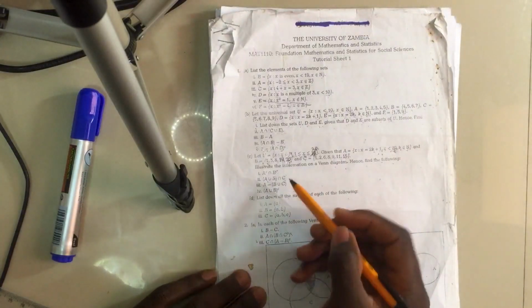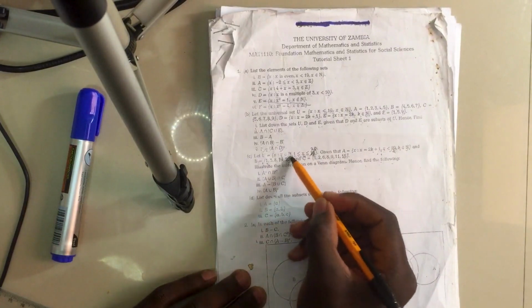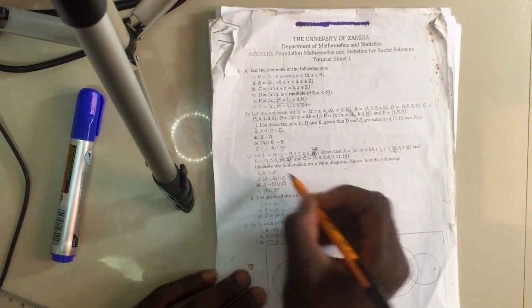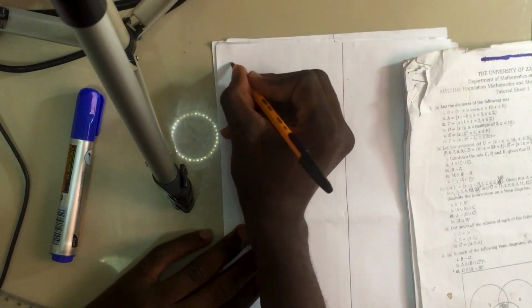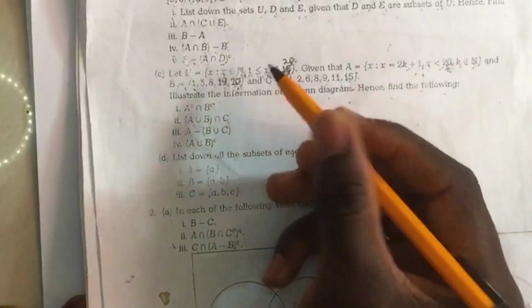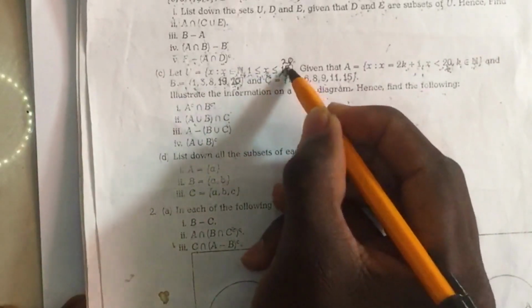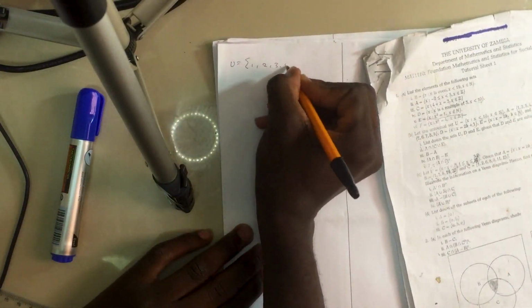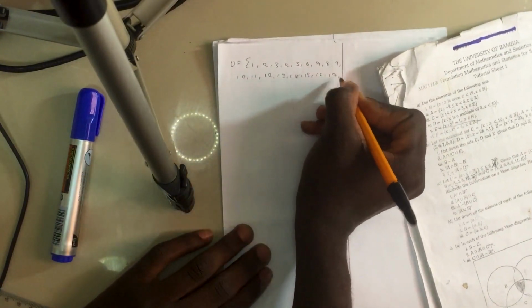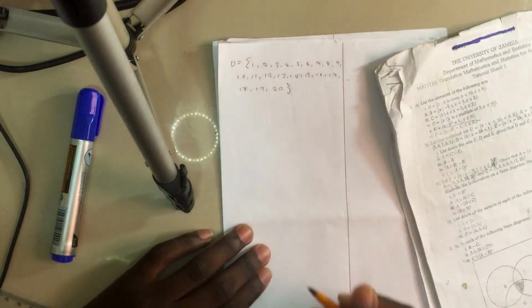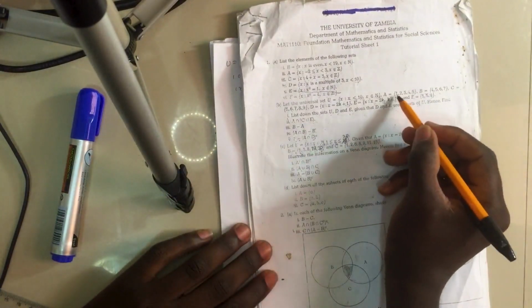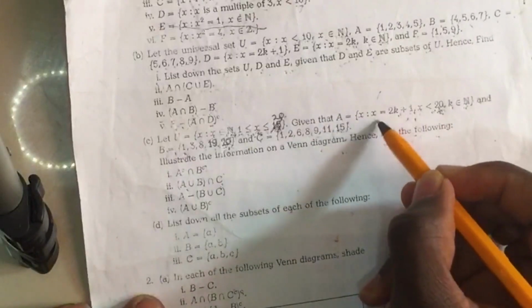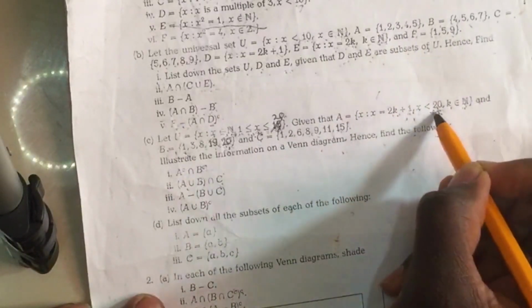Now, in order for us to illustrate this information on the Venn diagram, we need to list down the universal set as well as set A. The universal set says that 1 is less than or equal to x and x is less than or equal to 20, which means we're just looking for natural numbers from 1 to 20. Now we can move on to set A, which says x equals 2k plus 1 and x is less than 20, which means 20 is not included in the solution set here.